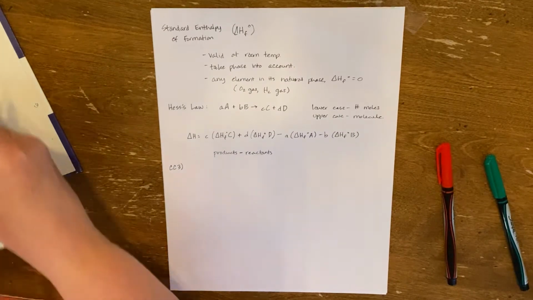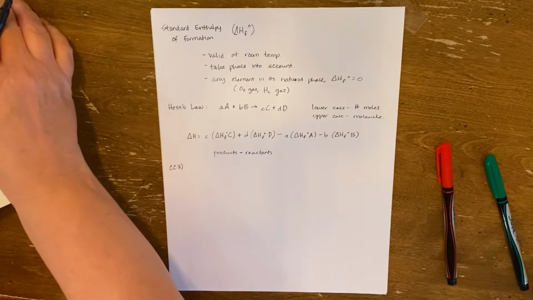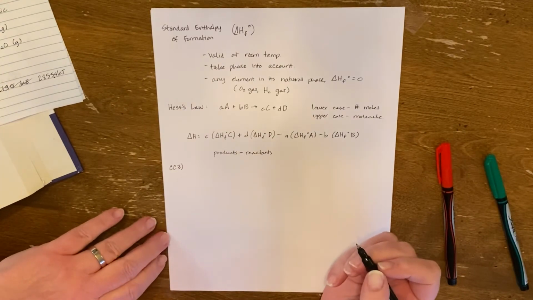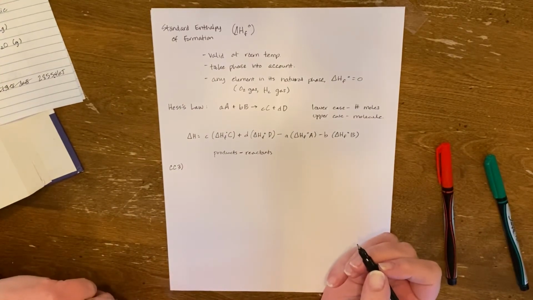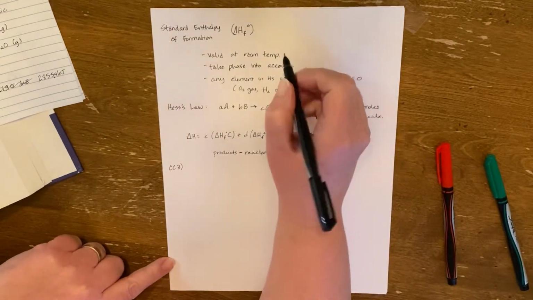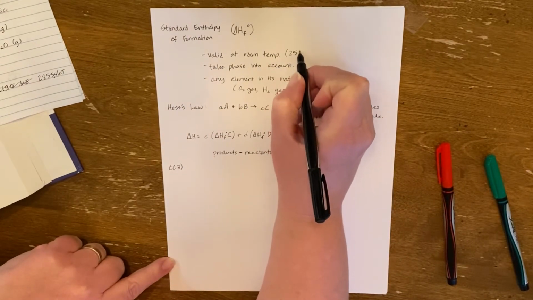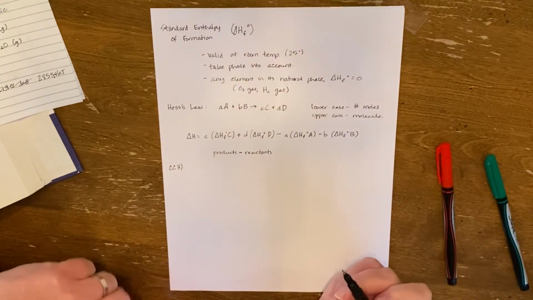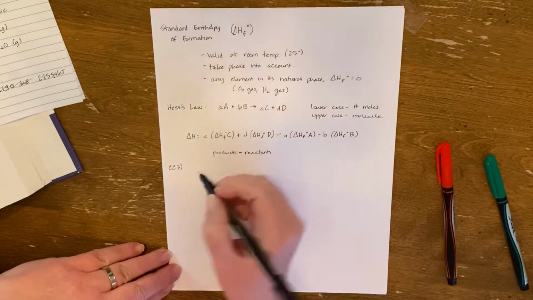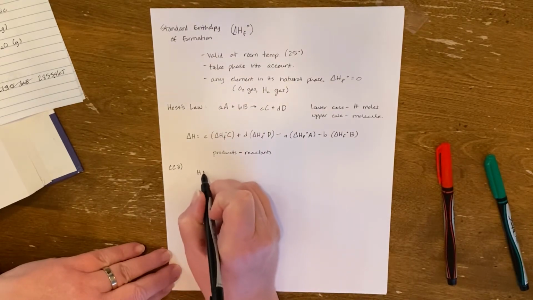Okay, so comprehension check 3 is on page 426. It wants us to use Hess's law to determine the delta H for the following reaction at 25 degrees Celsius. Again, 25 degrees Celsius is room temperature, so we don't need to worry about the temperature. It actually tells us to use Hess's law. So the reaction is HCl.